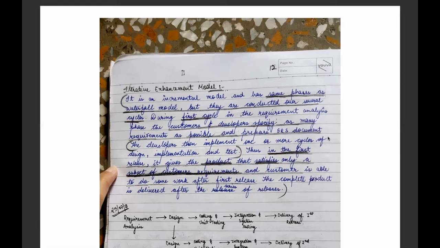Thus, the first release gives a product that satisfies only a subset of customer requirements, and the customer is able to do some work after the first release. The complete product is delivered after the series of releases.